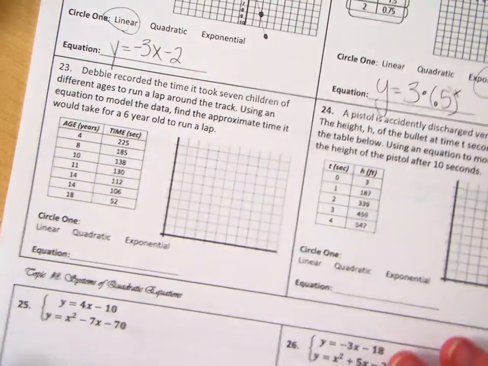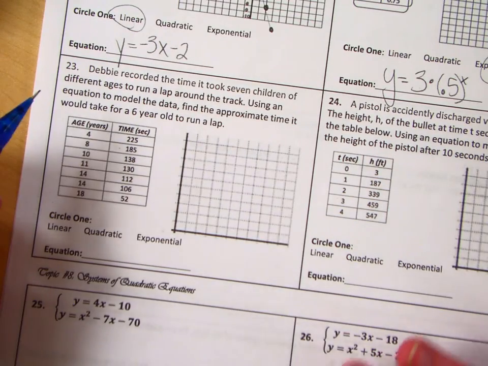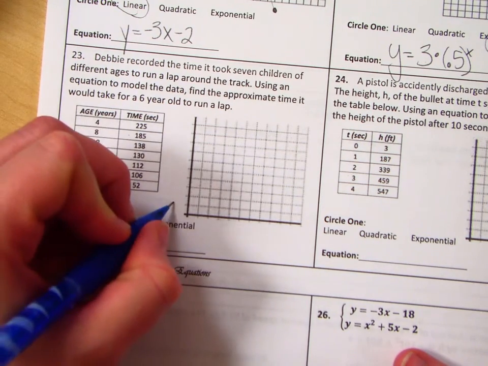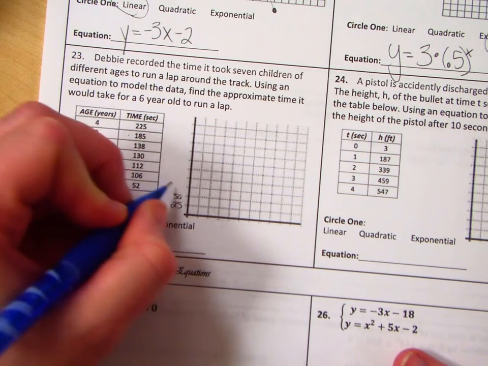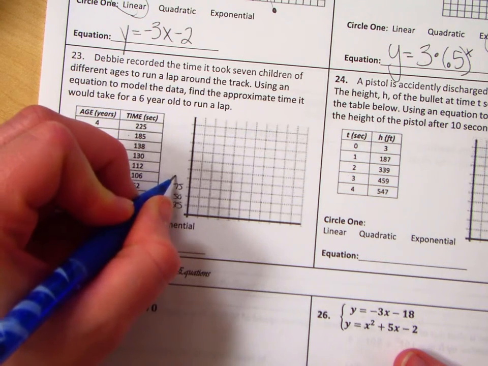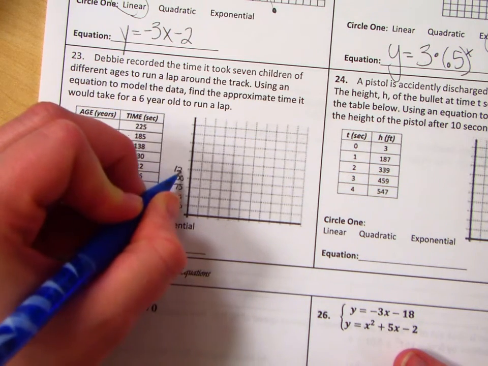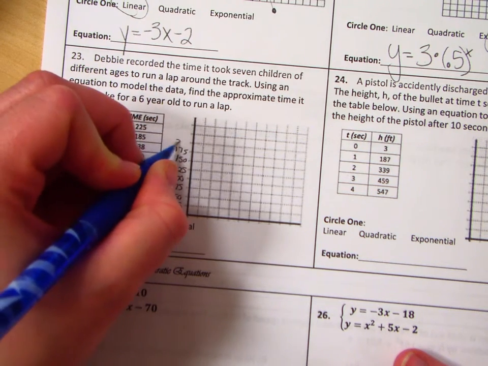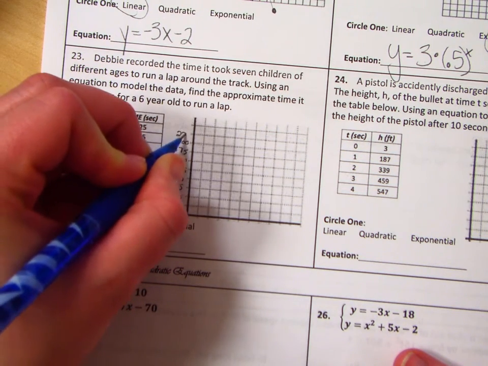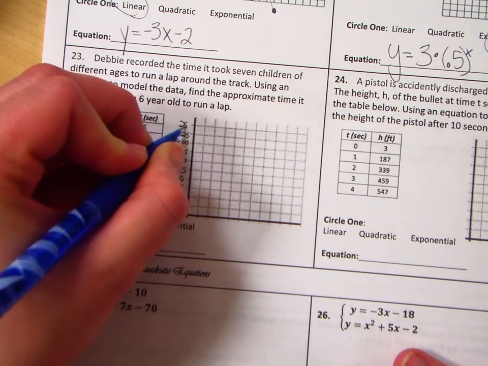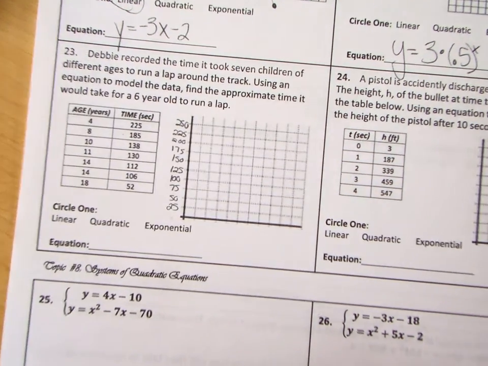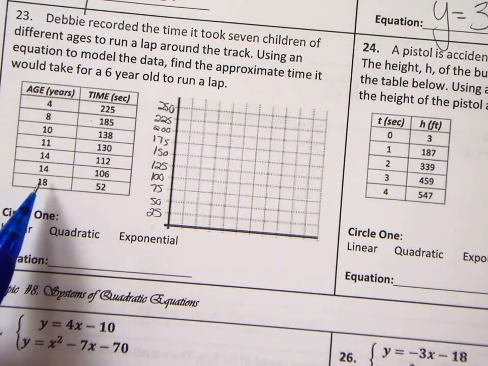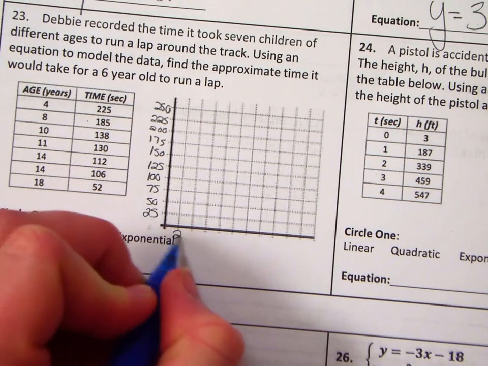Okay. Number 23, the students are going to really have to graph and be careful with their graph. Because the times are so large, they need to skip by 25s in order to fit all the material on the page. So if a student is copying this down, go ahead and pause the video because I'm counting really fast and skip by 25s. And then when you're ready, unpause the video and make sure that you skipped by 25s properly. And that's for the time. Since the age only goes up to 18, we can skip by 2s on the x-axis.